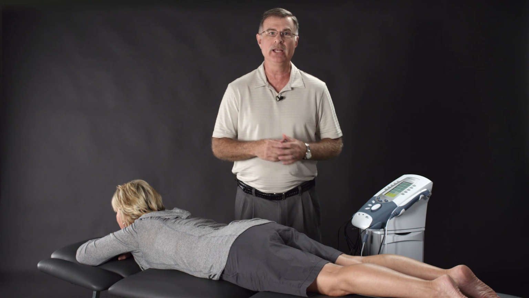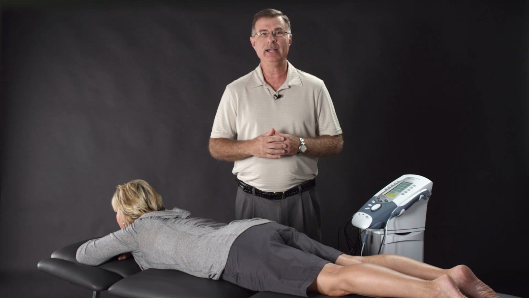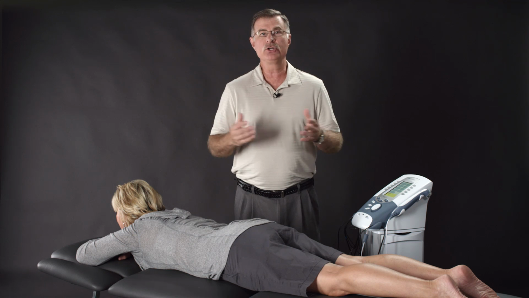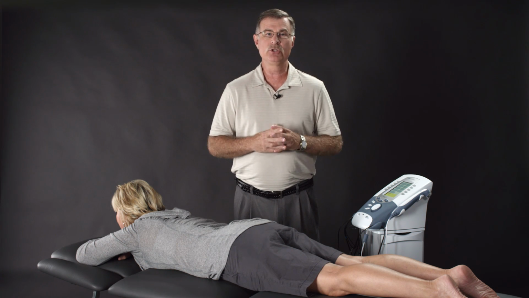The premodulated current is using one channel where we create the interference waveform in the machine and then we place it in the body. This gives us a larger treatment area and we do it with 2 electrodes. Now, let's get started and show you how to treat the low back using interferential.